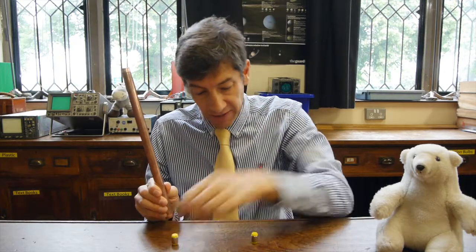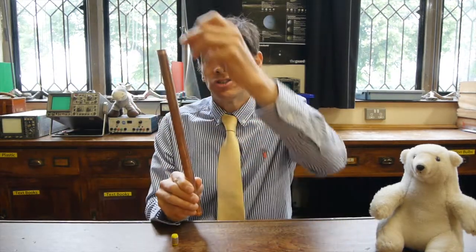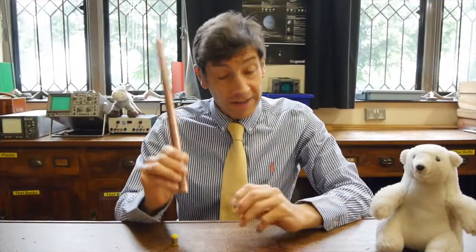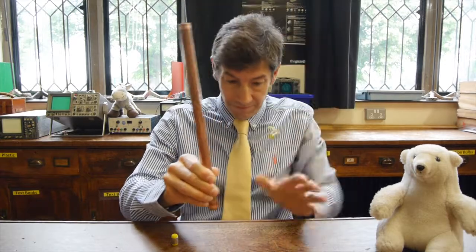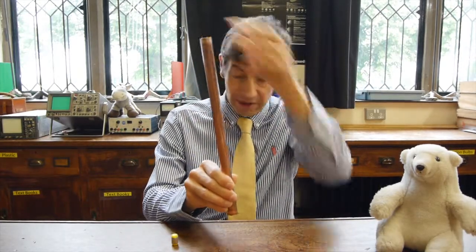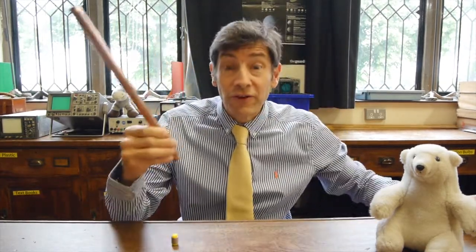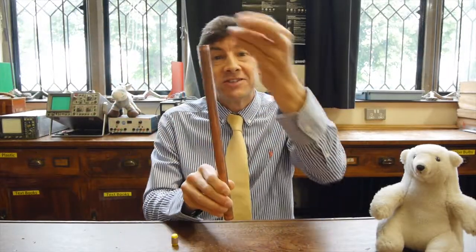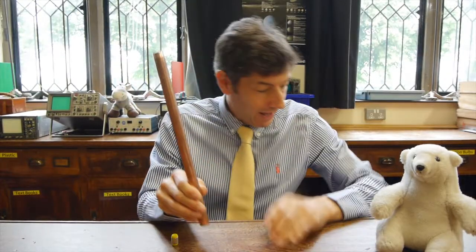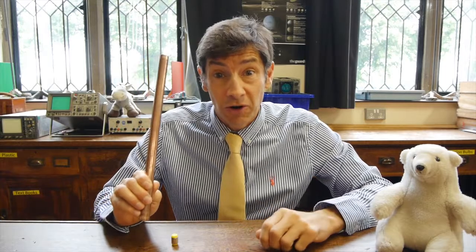So what I'm going to do is I'm going to take this one and just drop it into the top of the tube and see what happens. Okay, so here goes. In it goes and straight out the other end. Sort of free fall, as it were. It's not a tight fit, so it falls through really easily. And I bet you're not at all surprised by that.